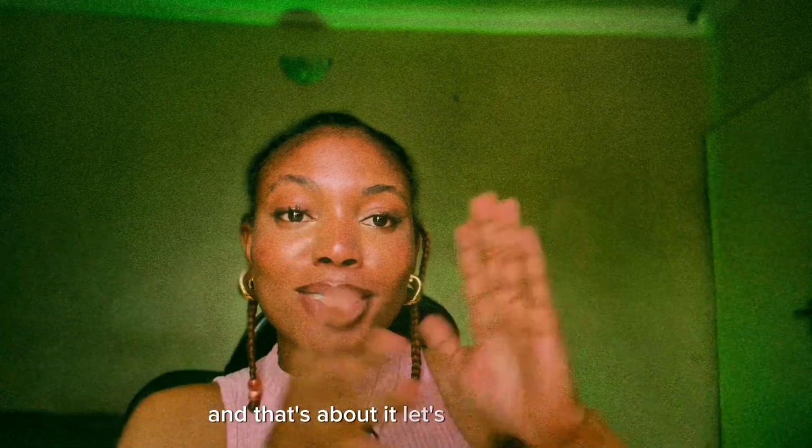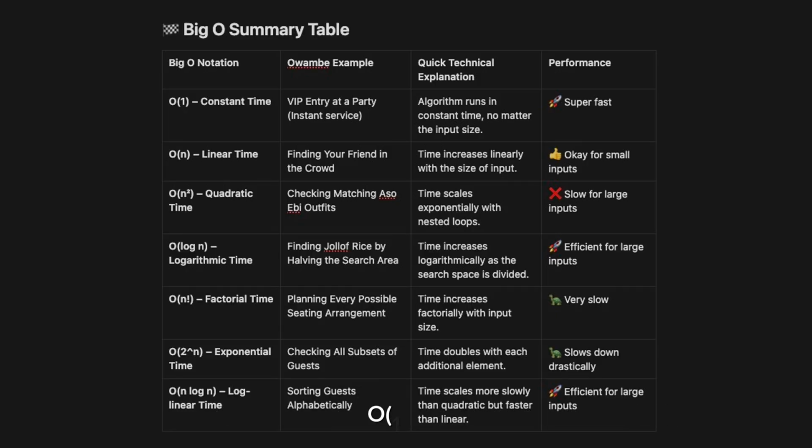And that's about it. Let's go over it very quickly. O of 1, remember, constant time, VIP entry. It's super fast. The algorithm runs in constant time no matter the input size. We have O of n, which is the linear time. Look at the example, finding your friend in the crowd. Do you remember? Time increases linearly and it is okay for small inputs. Then O of n raised to power 2, which is the quadratic time. In this case, you are checking matching pairs, and the time scales quadratically. And it is slow for large data inputs.